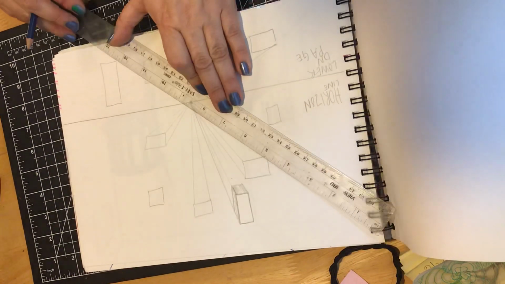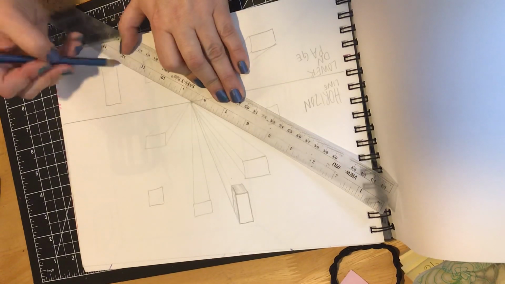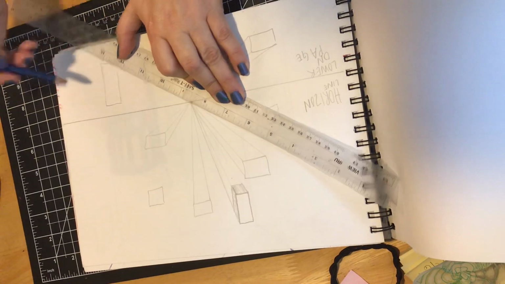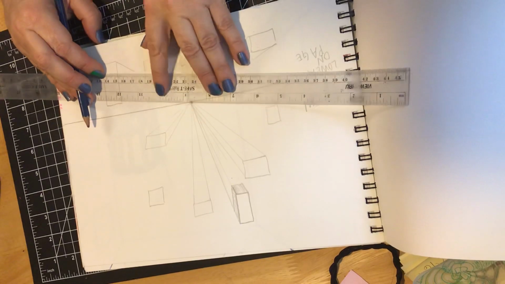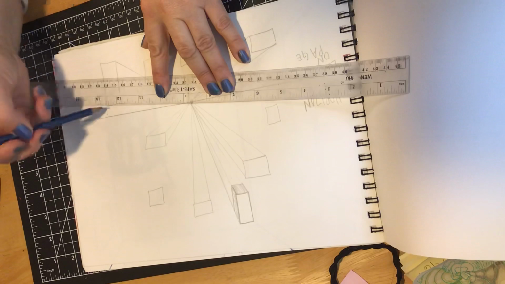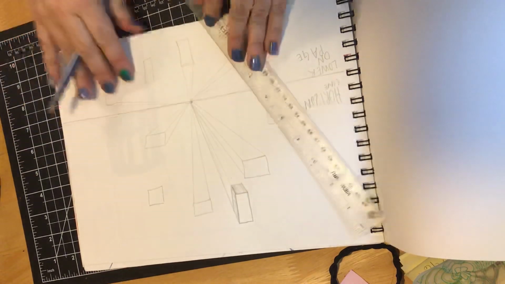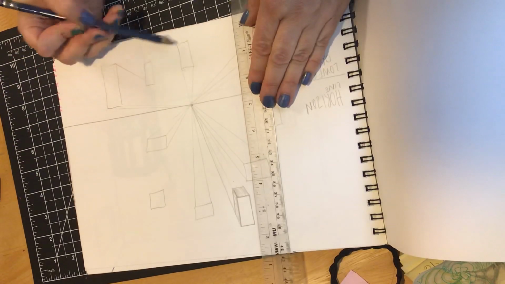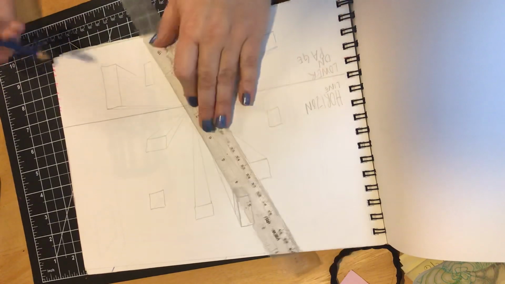All right, the ones that are really far away from the vanishing point, we'll see a lot more of the side of the shape. It'll look like we can see more of it over here. Then with this one, we can't even see the side of it, right?